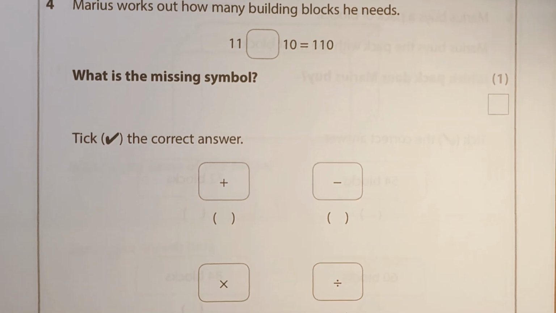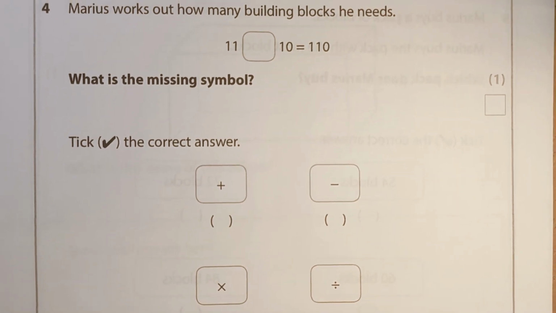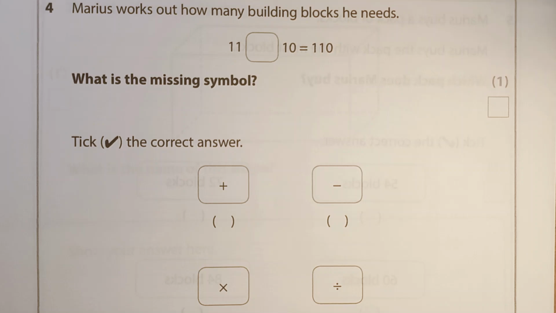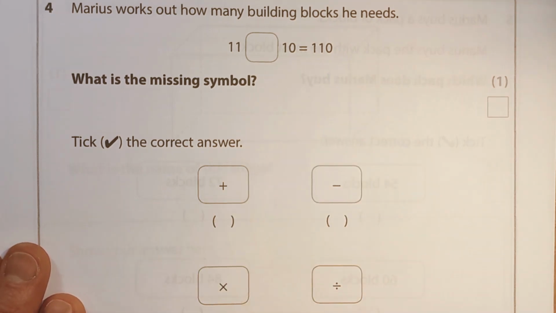Question 4. Marius works out how many building blocks he needs. We've got 11 something 10 equals 110. What is the missing symbol? And we've got 1, 2, 3, 4 different options.